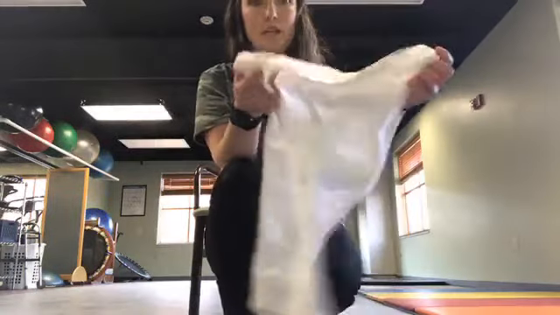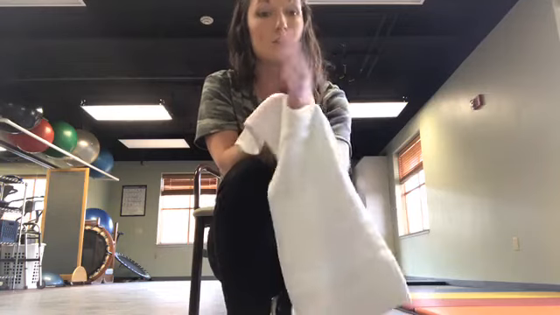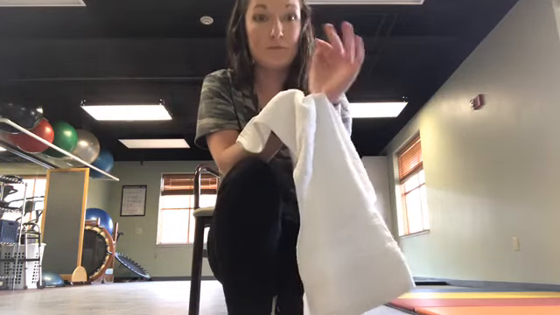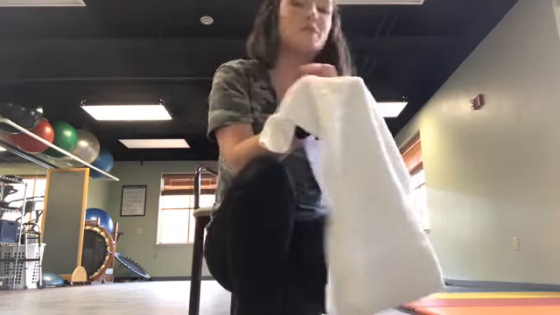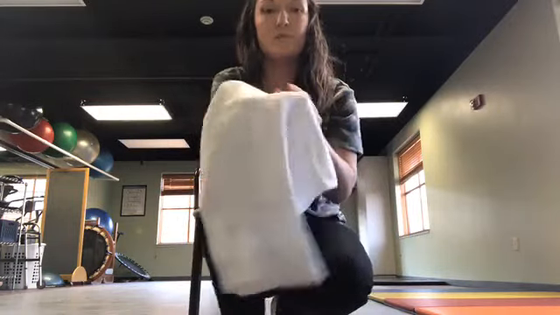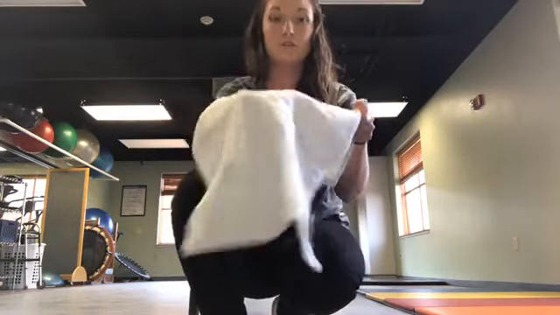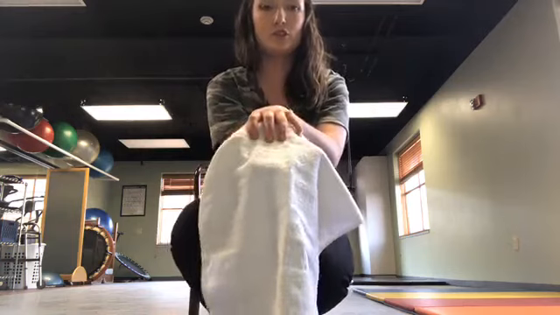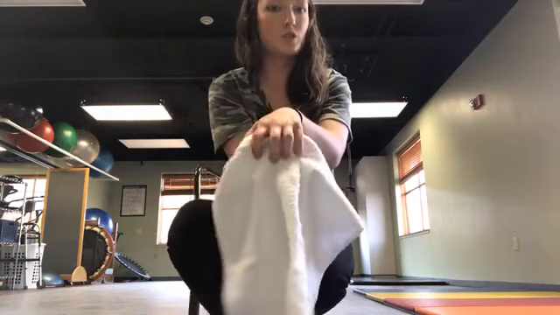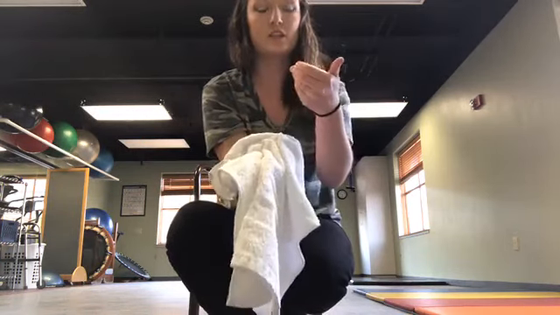Okay. Next thing you could do is use a towel. So this would be for strengthening the arch of your foot. So yes, we want to stretch it, but you also want to strengthen it. So this would be one where you would lay the towel on the floor, and then you would use your toes to scrunch the towel towards you. So this would be strengthening the arch of the foot. So stretching and strengthening of the arch.